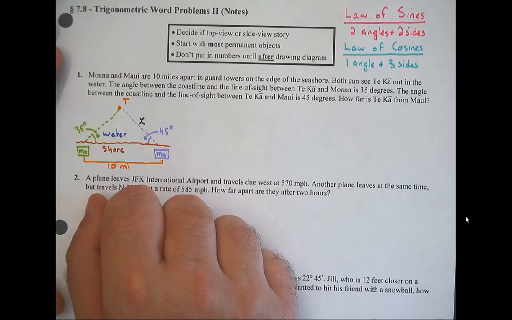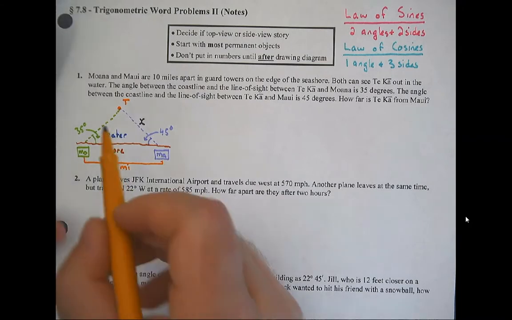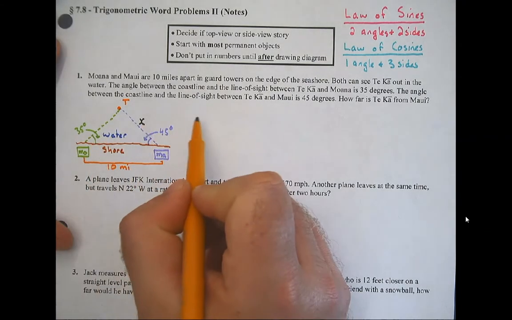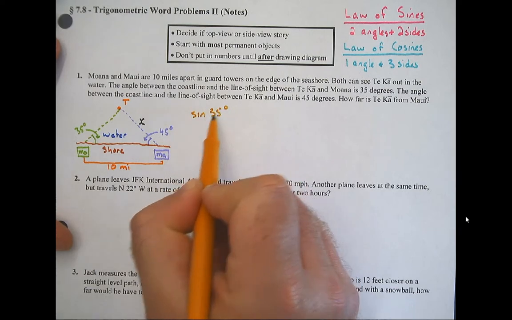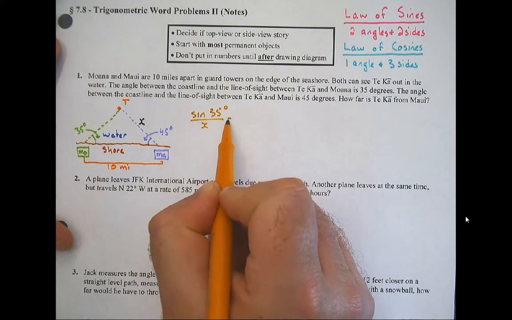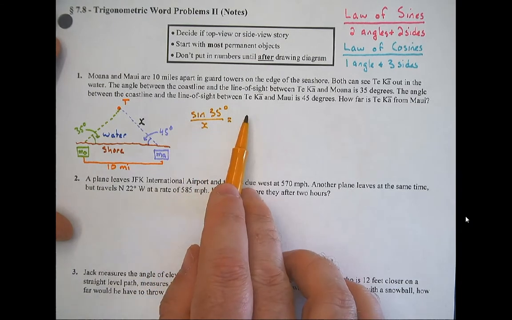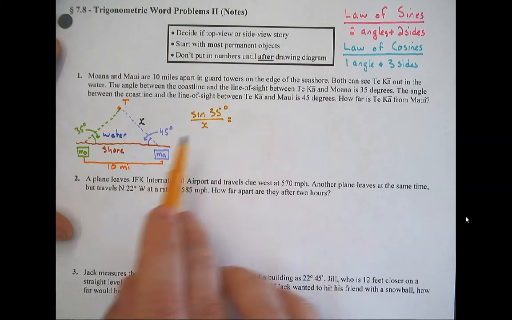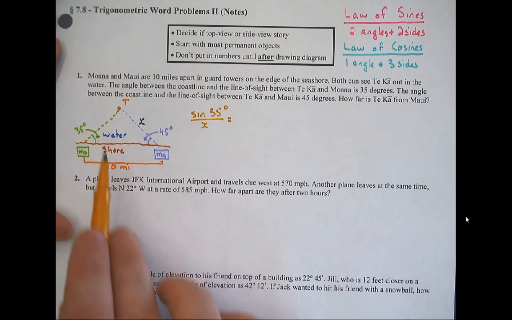So law of sines, you always have to take the angle. Let's start to set it up. So you take the angle and the side opposite. So the sine of 35 degrees over x is equal to, now because this is the one that has the variable, this side I have to know the angle and the opposite side length. Well, 45 is opposite a side length I don't know.